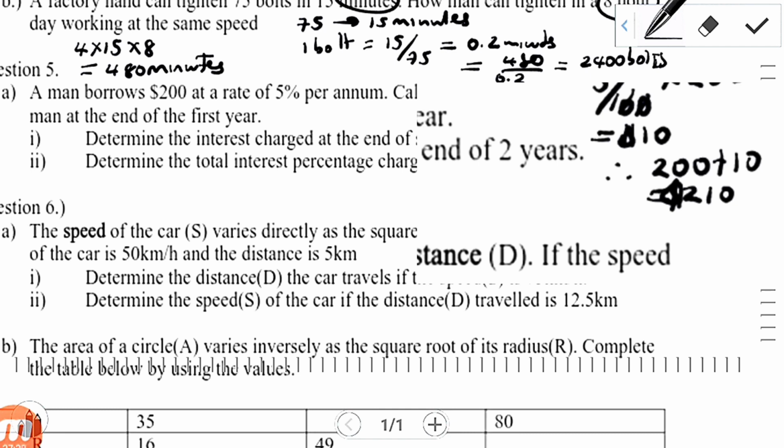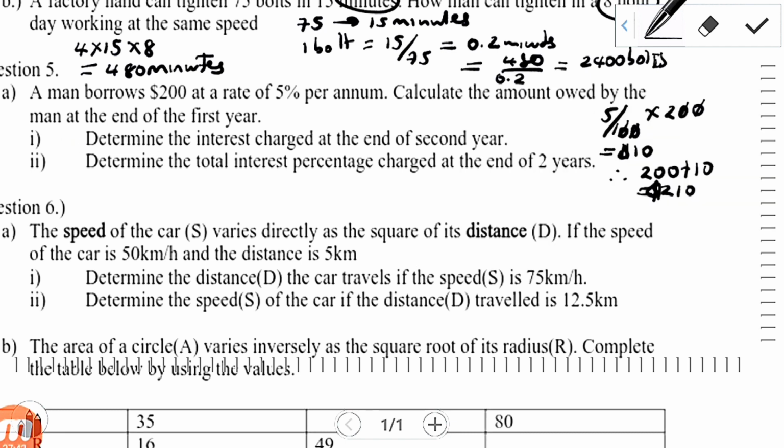and that would have been the amount owed by the man after 1 year. Now, if you move on to part I here, it says determine the interest charged at the end of the second year. Now, the question didn't say compound, but you have to understand that most interest, whether you're in a bank, borrowing a loan, or investing money, is always charged on the amount that is currently owed or the amount currently accumulated in your savings.